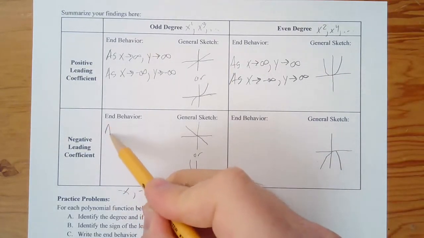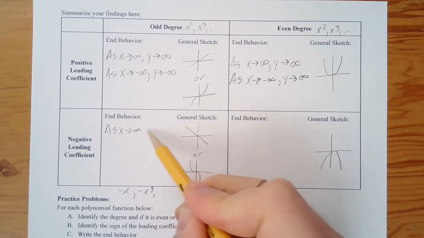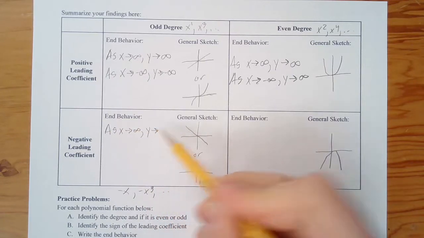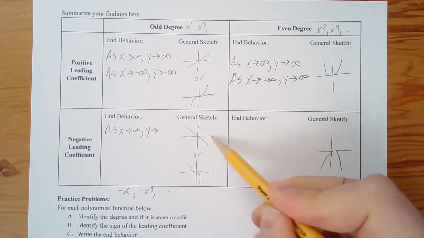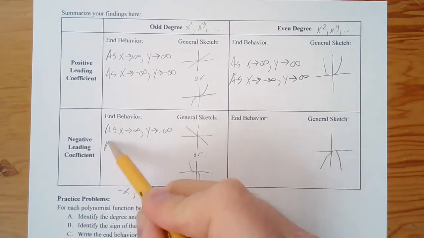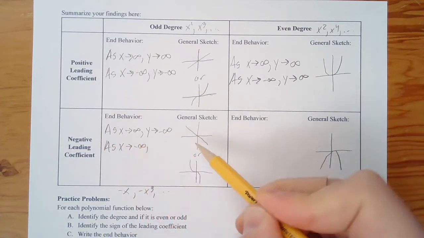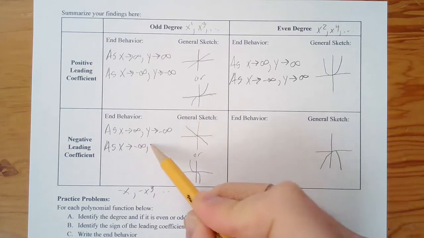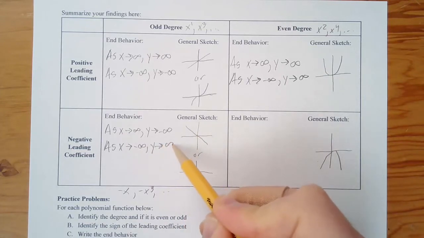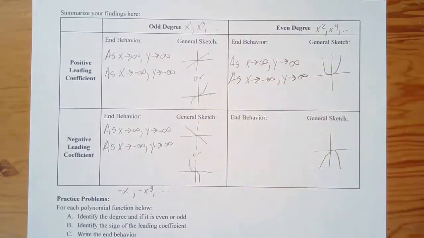So as x goes to infinity, goes to the right, y goes down. And as x goes to negative infinity, goes to the left, what happens to y? It goes up. So if you notice, these are flipped. These are the opposite of the ones up here.